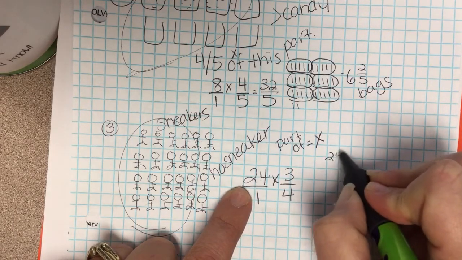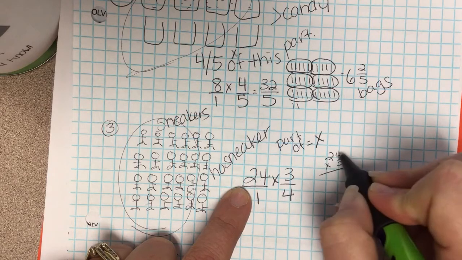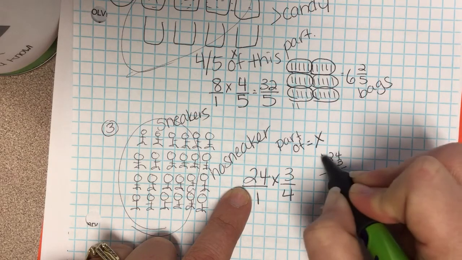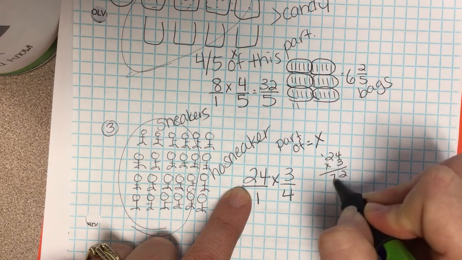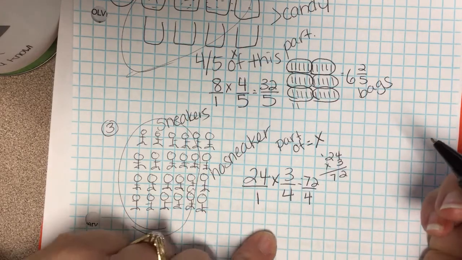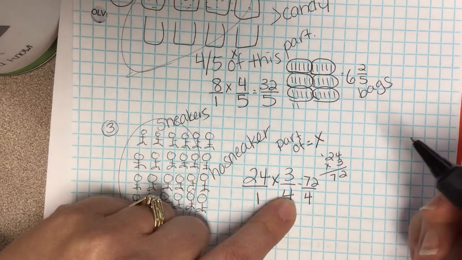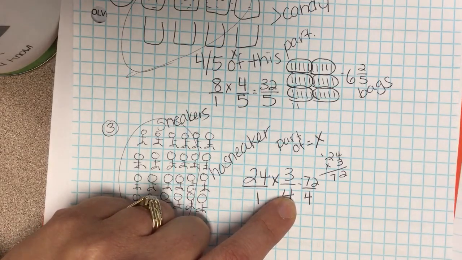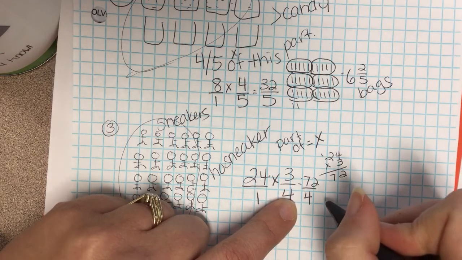I'm going to do that work over here. 4 times 3 is 12. 2 times 3 is 6. 1 more is 7. 72 fourths. Okay, so how many times does 4 go into 72?